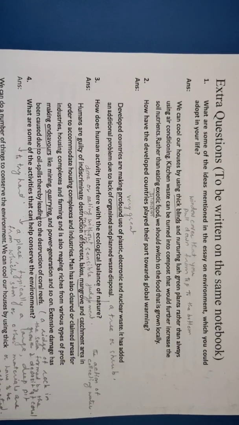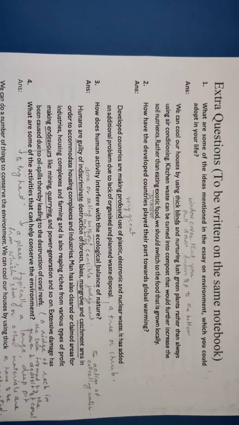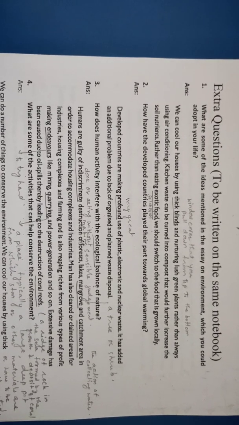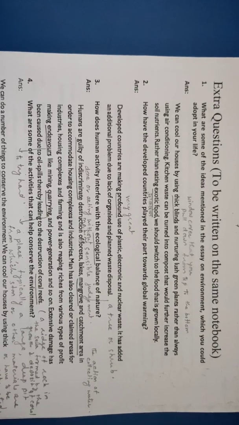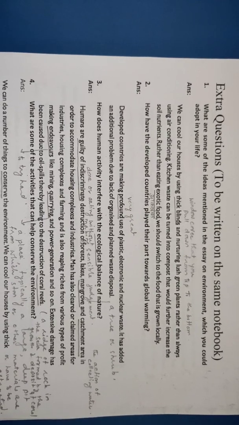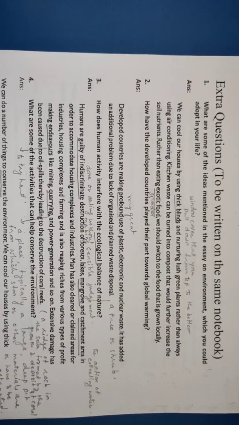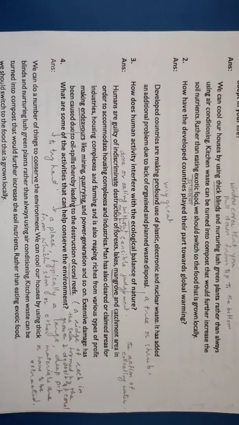It has added an additional problem due to lack of organized and planned waste disposal. So if you cannot reuse it or destroy it, recycle it, it is going to exist in the environment and it will surely harm the environment. So this is how the developed countries are harming our environment. Proceeding towards the third question.